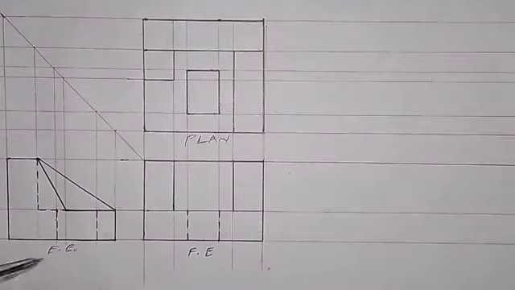And then this is actually the left end elevation. As simple as I've done it, all you have to do is to practice. When you practice this, you become a master at this work.